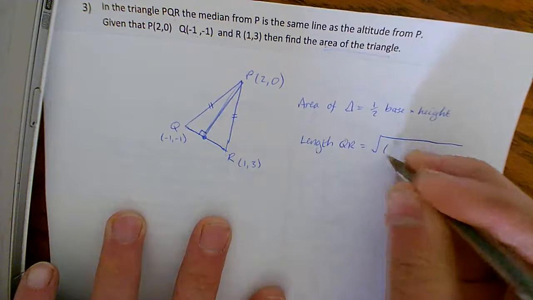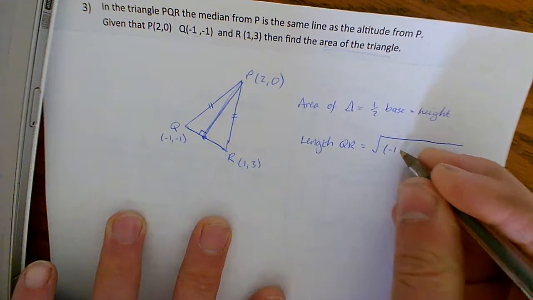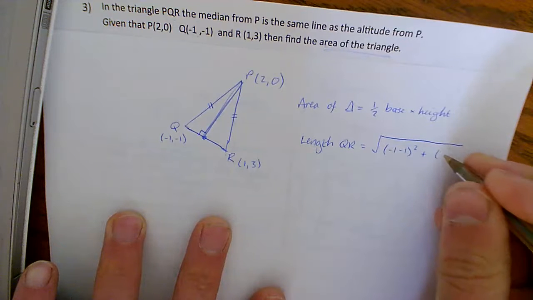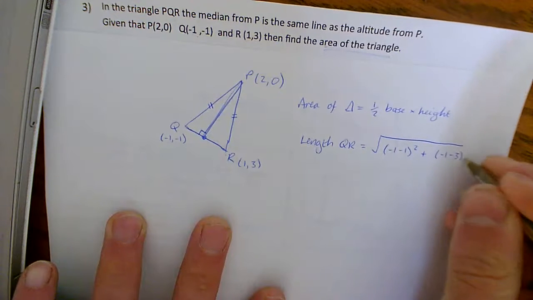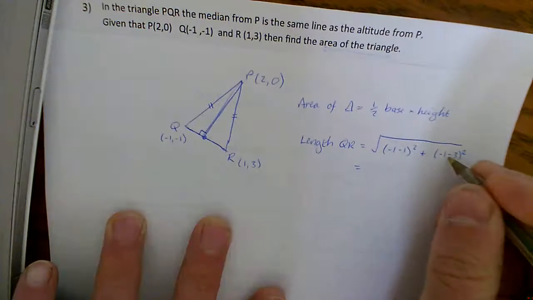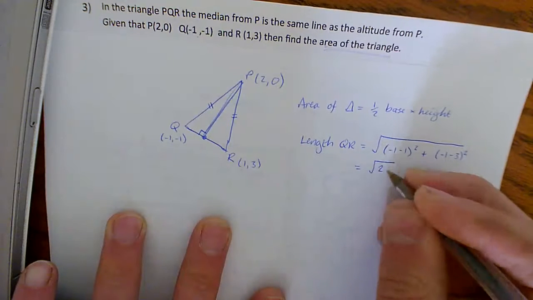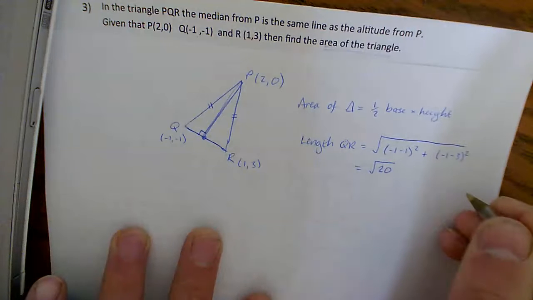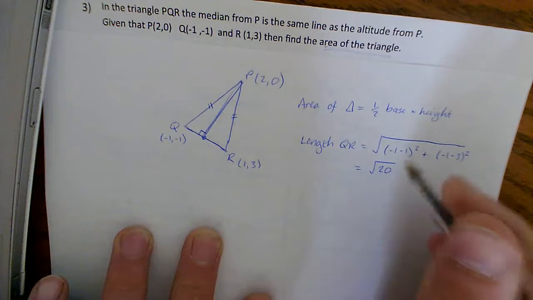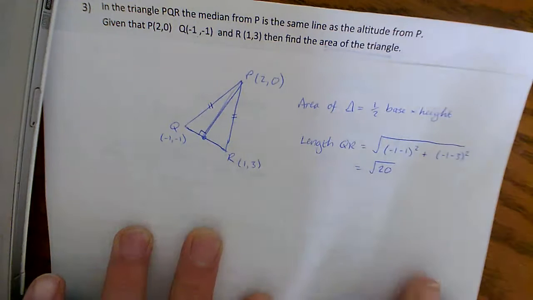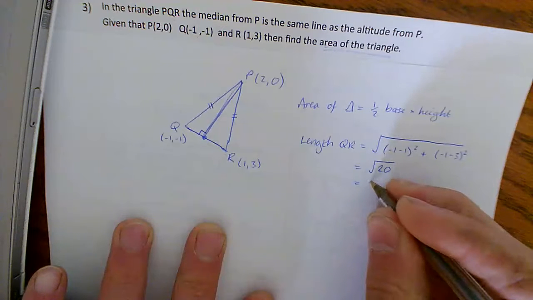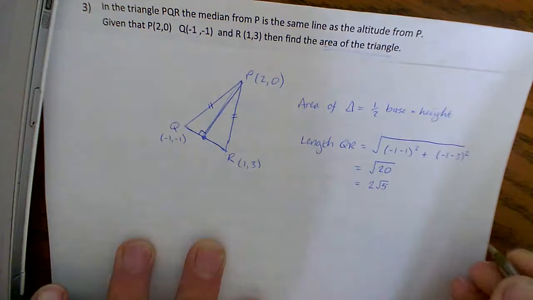The length of QR is minus 1 take away 1 all squared plus minus 1 take away 3 all squared. That turns into 2 squared plus 4 squared, otherwise known as the square root of 20. So I'm doing quite a bit of work there mentally. If you've added an extra step, done some calculator work, that's fine. Root 20 is our key thing. You could rewrite that if you want as 2 root 5 as well.